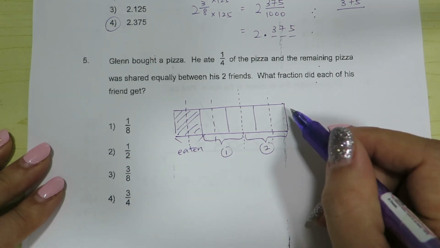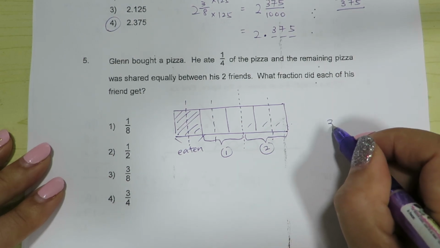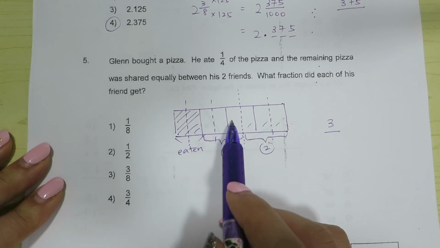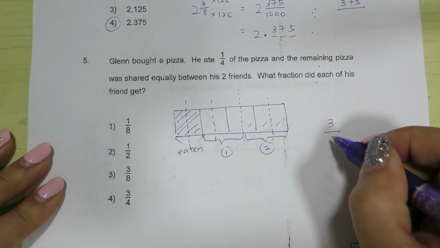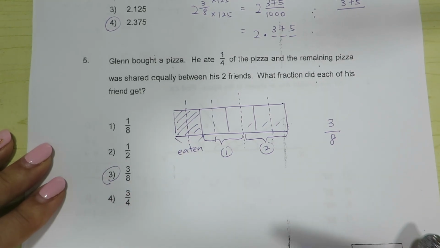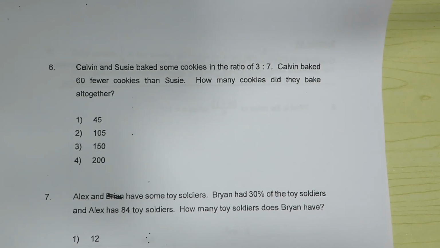So what fraction did each of his friends get? Each friend received 3 units, isn't it? So each friend received 3 out of the whole thing. Now in total you have 8 units. So each friend received 3/8 of it. Option 3. Next, question 6.